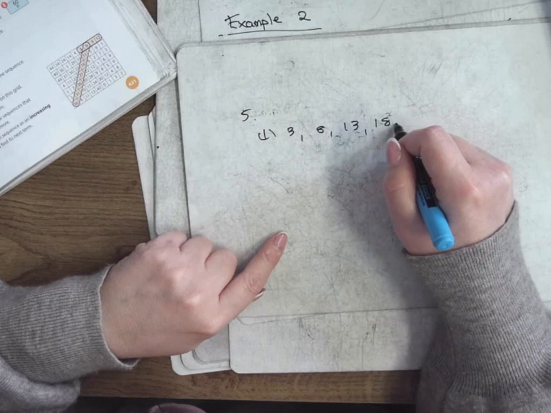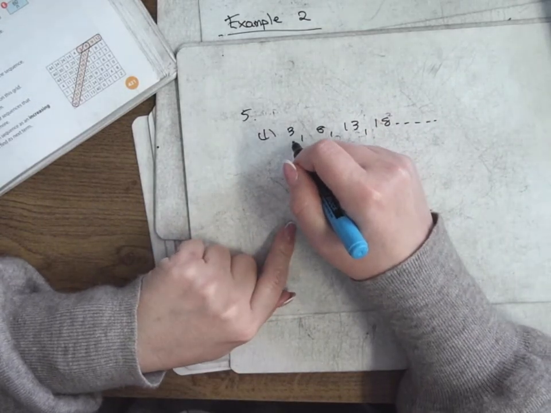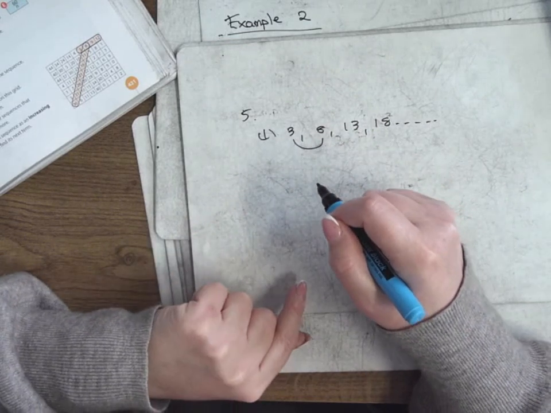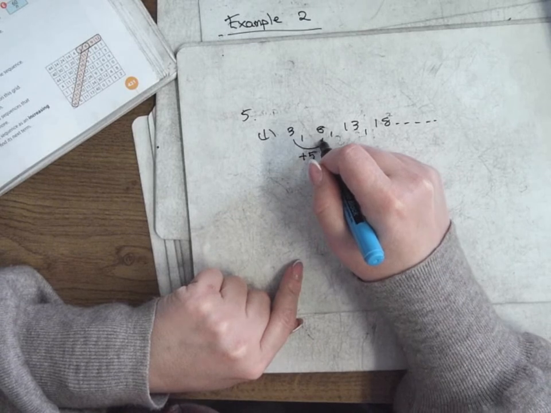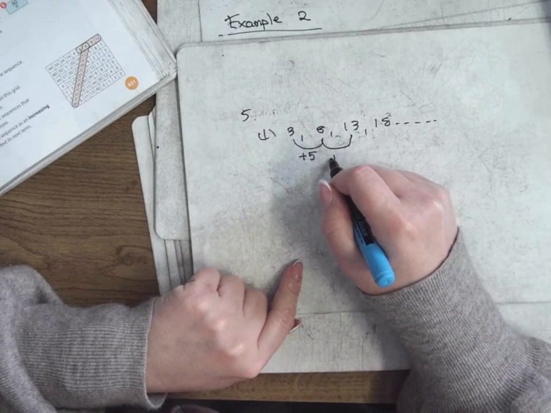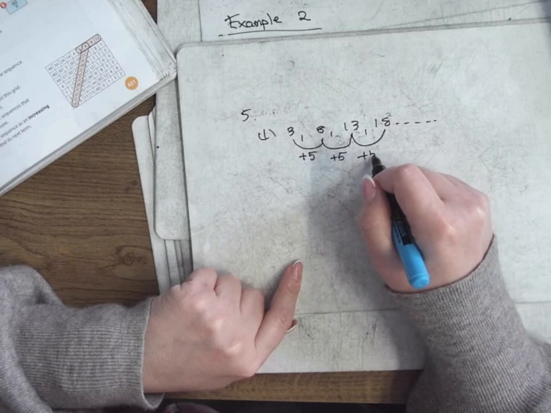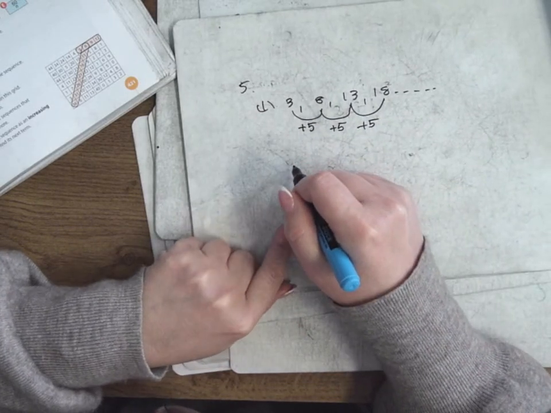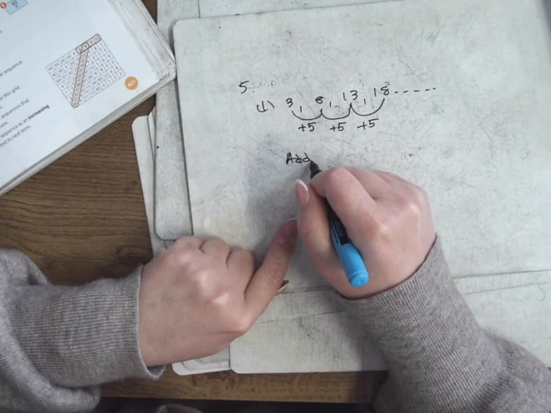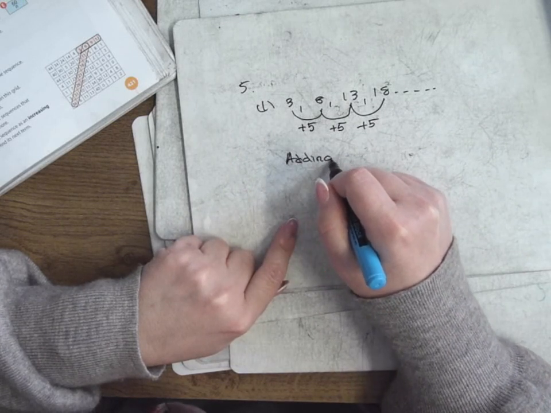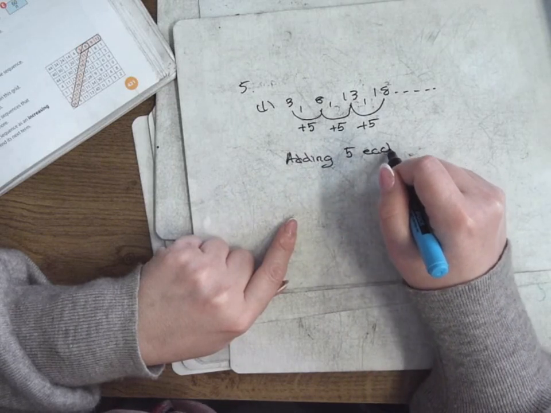To go from 3 to 8, I added on 5. From 8 to 13, I added on 5. From 13 to 18, I added on 5. So you write the sentence: you're adding 5 each time, and that makes it a linear sequence.